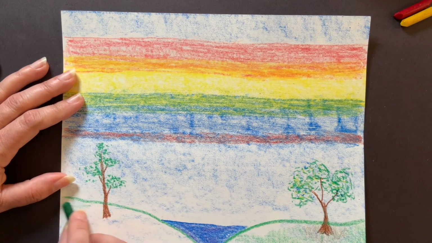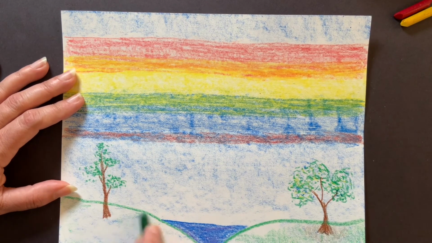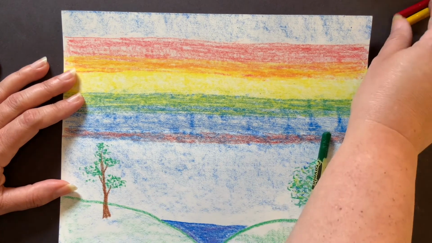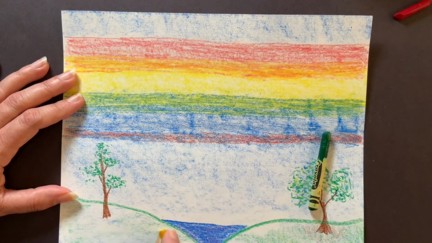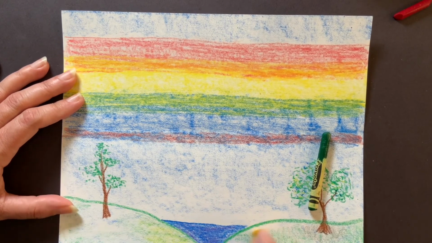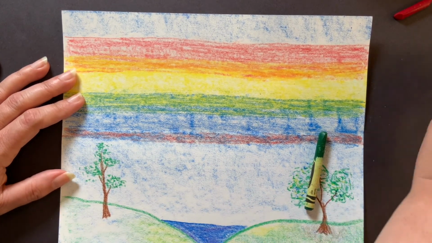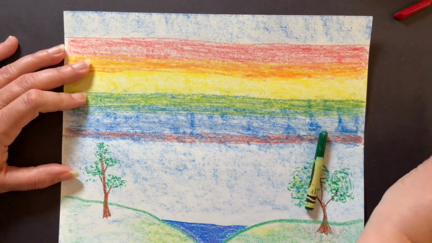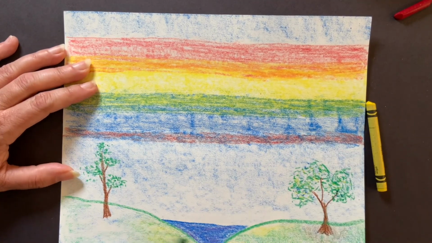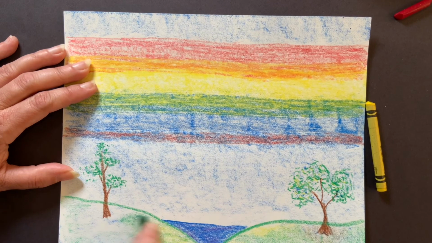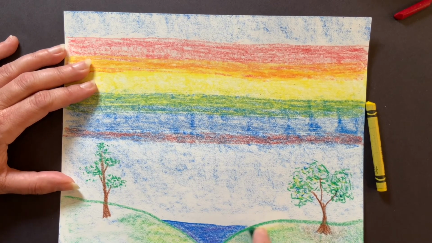And then my ground, I'm going to probably put some yellow in this. I'll put some yellow in this section here. Maybe a little yellow in here. I'm going to come back with my greens. If you have different color greens, you can use your different color greens. Oh, I did that one. Come back with my greens here. I do want greens.